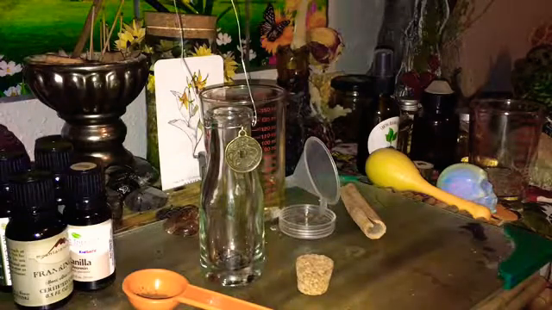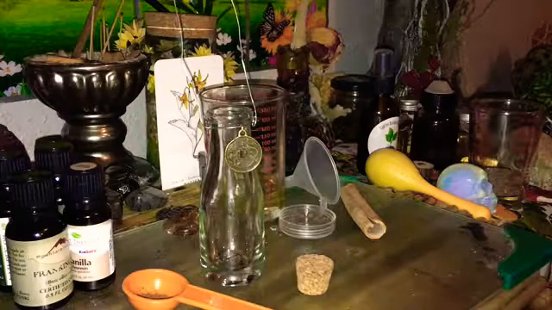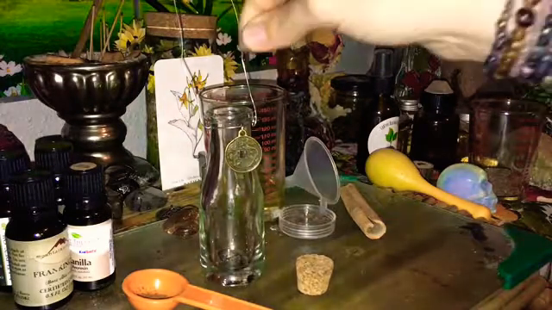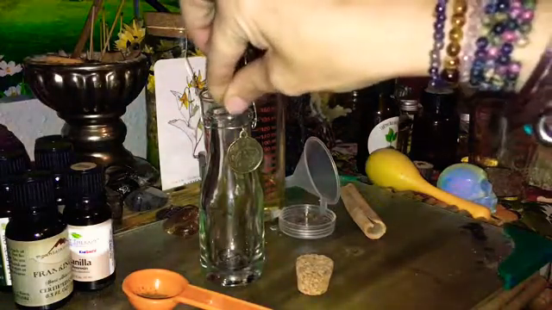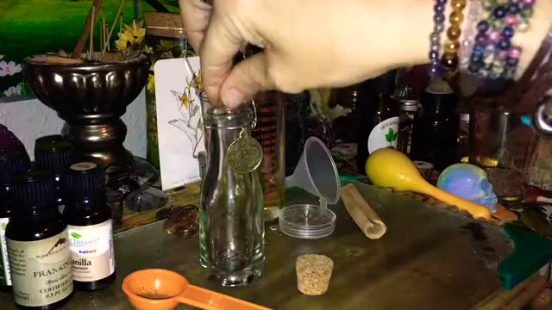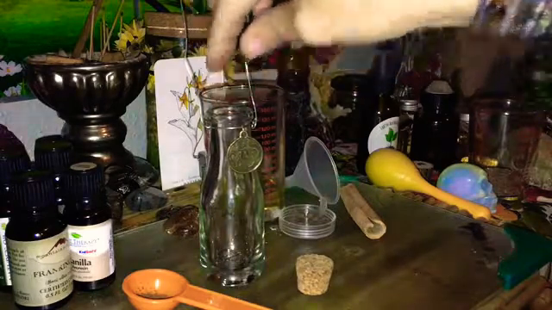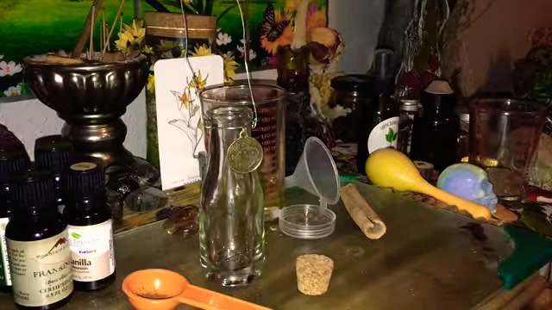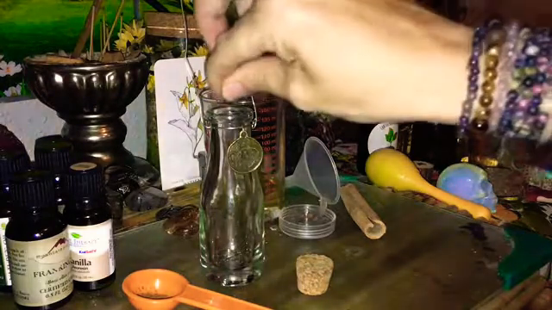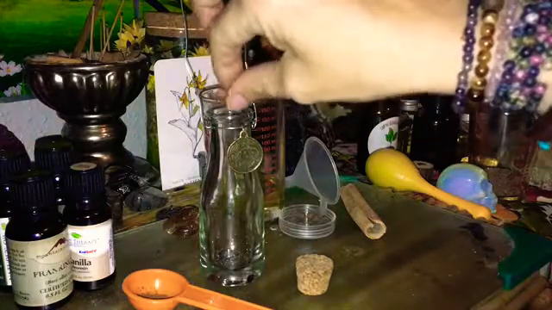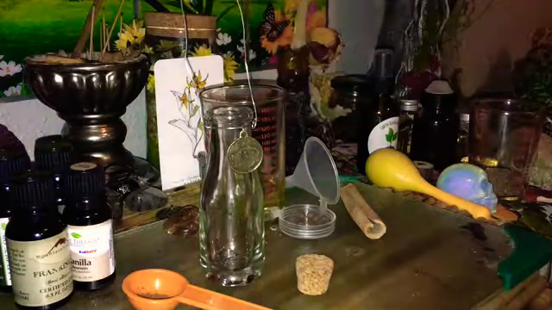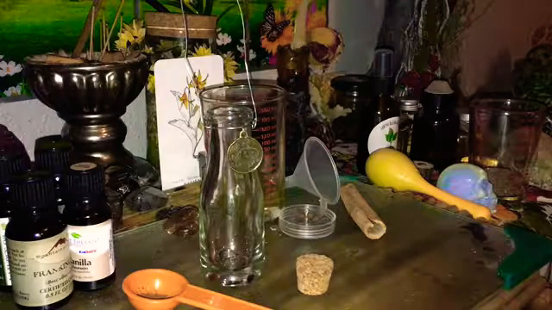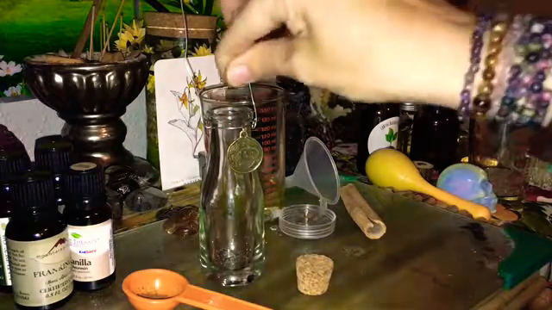lodestone food or magnetic sand, and I associate silver and gold with money. So I have some gold lodestone food, and I'm just going to sprinkle 3 pinches in, and I'm putting my intuition, I'm putting my energy, that's what I was trying to say.